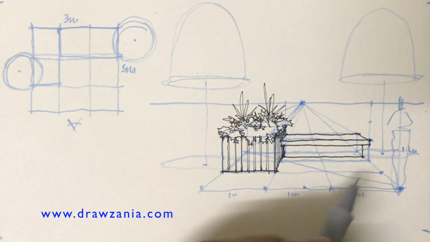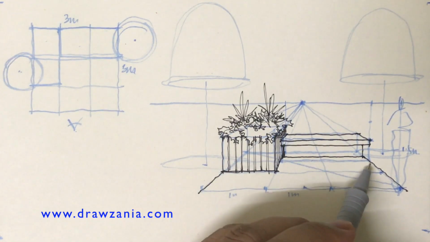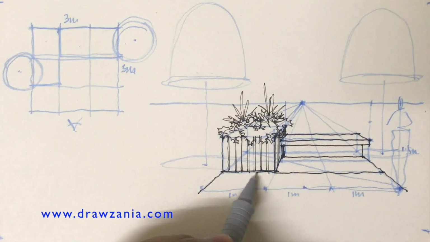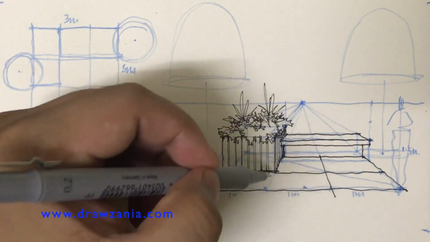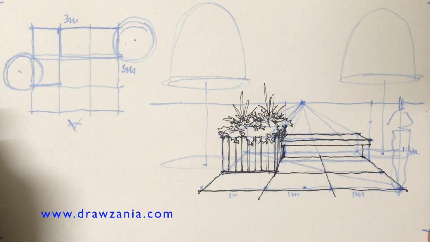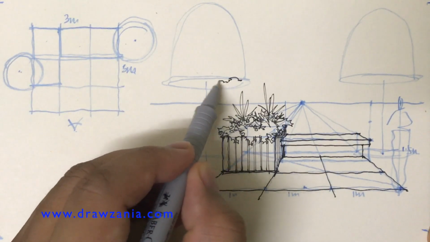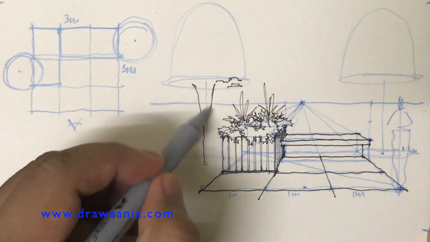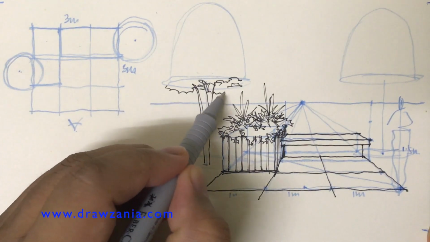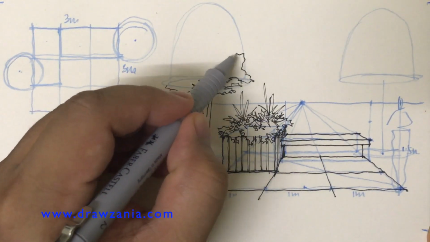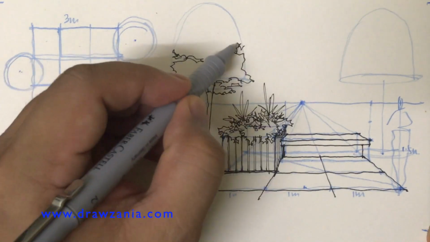Okay, next, just to settle, I need to draw the floor. I decided to use the grid as the floor tiles. So that will be my floor tiles. And next I'm going to draw the trees. So that will be my trees.